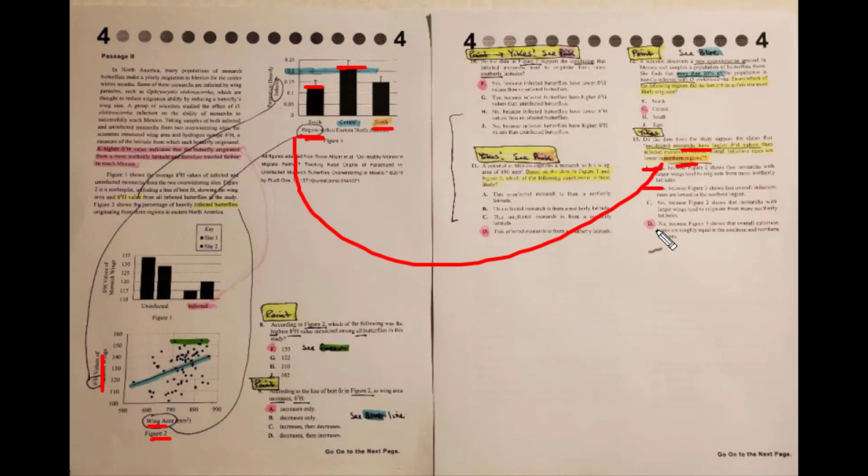It says figure 3 shows that the overall infection rates are roughly equal in the southern and the northern regions. So let's go ahead and look at the southern and the northern regions. Southern is here and northern is here. All right, so that is true. They're roughly the same. If you look over here, just slightly higher in the southern. I'm going to go with answer choice D.